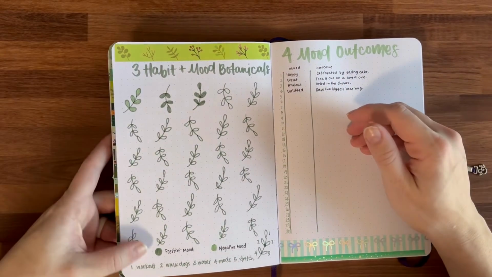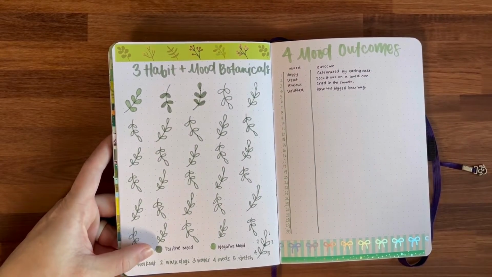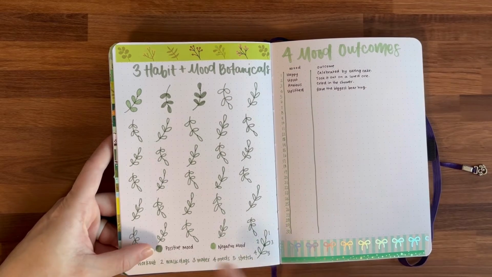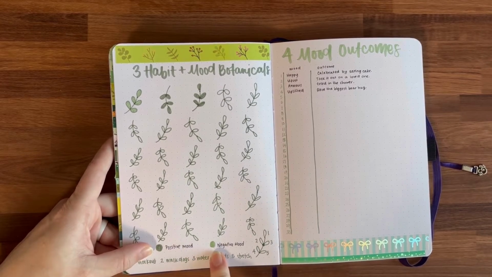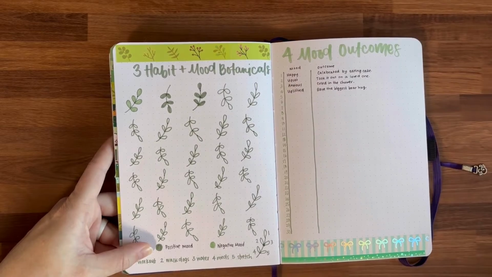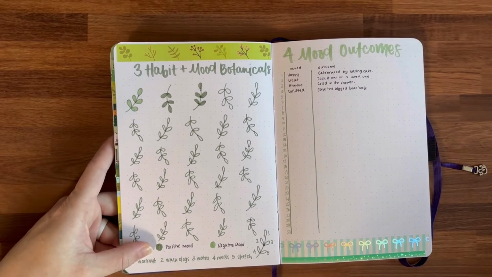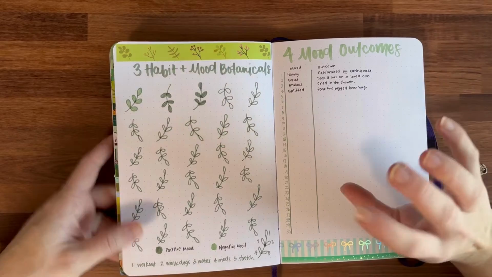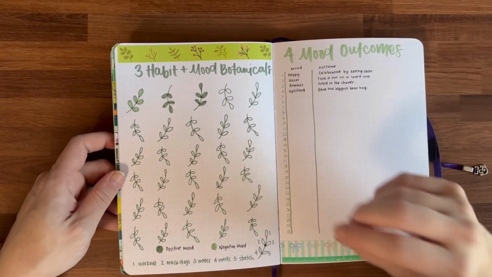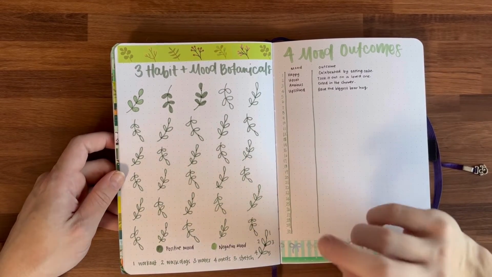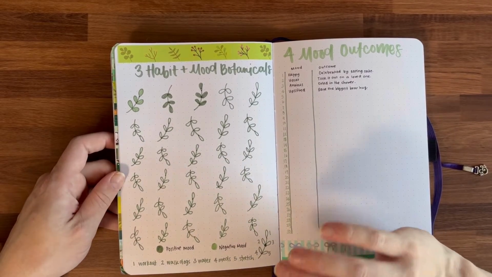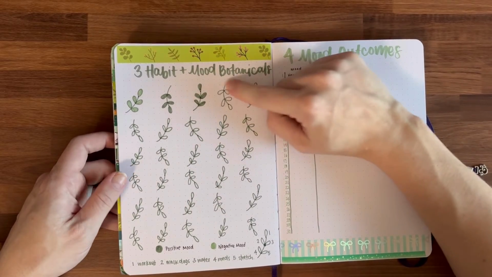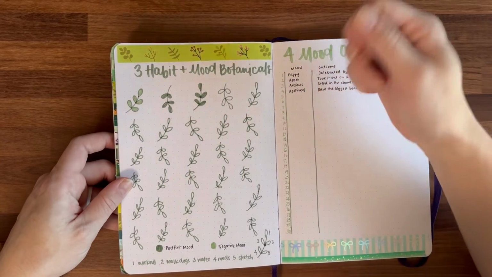And then the actual mood itself is associated with the color that you use to fill in your habits. So if you have a positive mood, it would be the darker one. If you have a negative mood, it would be the lighter one. You can obviously switch that around if that works better for you. But the idea is really to aim for at least doing one of your habits a day. That way you can also track your mood with it. If you didn't want to do it that way, you could also do the color of the actual botanical and then fill it in as you go.